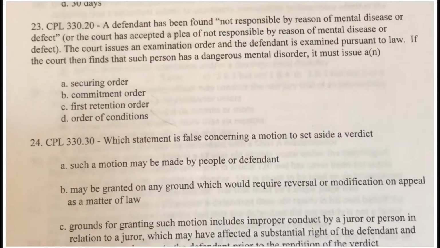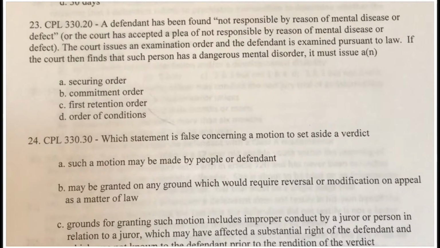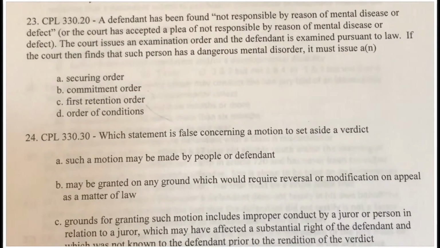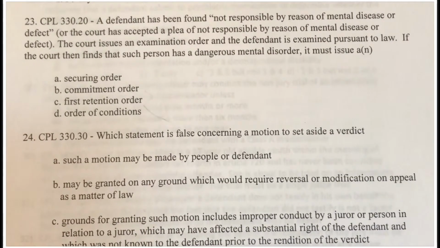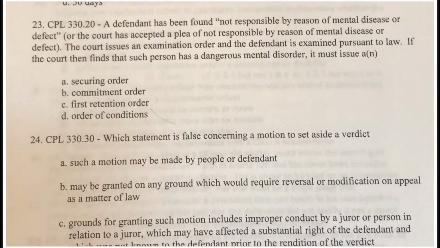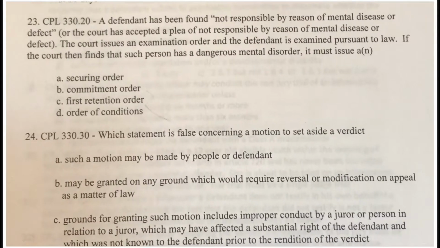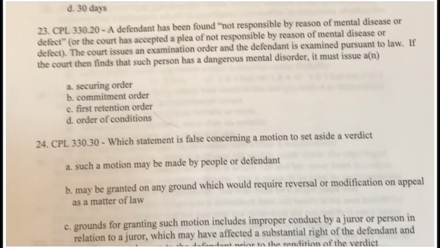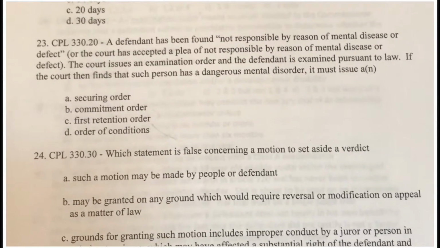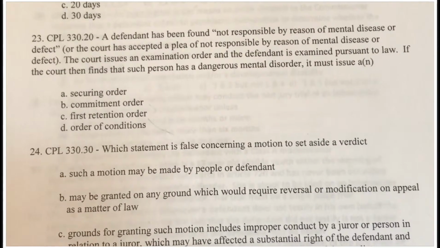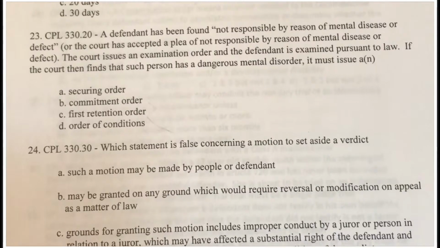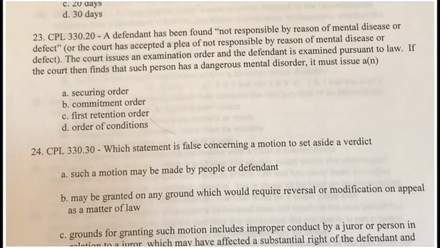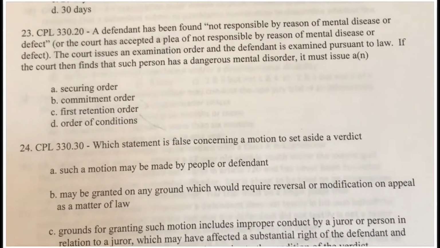23, if court finds defendant whom a jury has found not responsible by reason of mental disease or defect has a dangerous mental disorder, it must issue a commitment order. Commitment order. Okay? So dangerous mental disorder, you have to think commitment order, 6 months, secure facility. Those three things go together. Examination order, 30 days. Commitment order, 6 months.